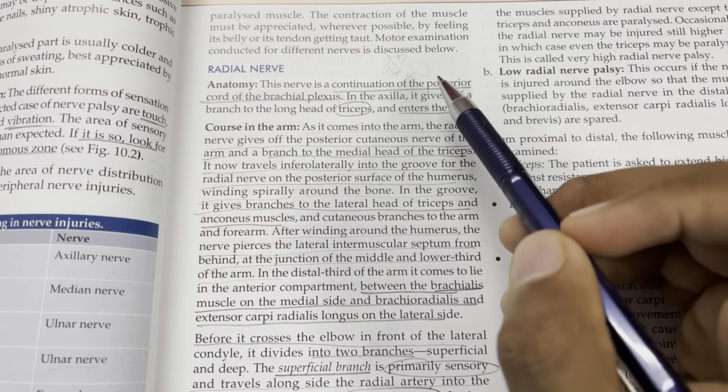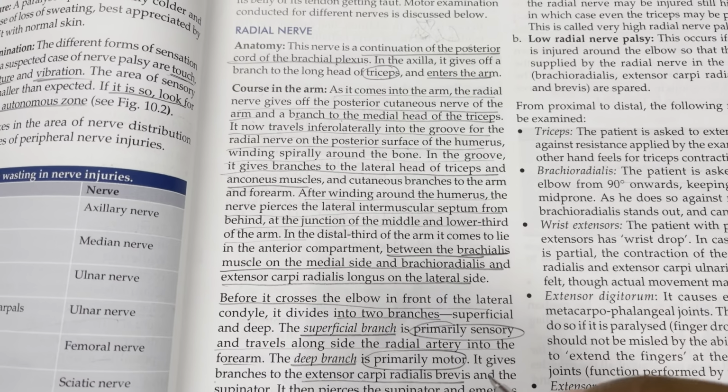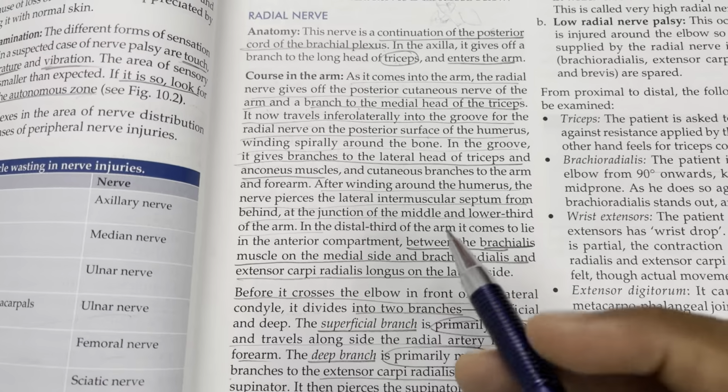After winding around the humerus, it pierces the lateral intermuscular septum from behind at the junction of the middle and lower third of the arm, at the level of insertion of coracobrachialis.